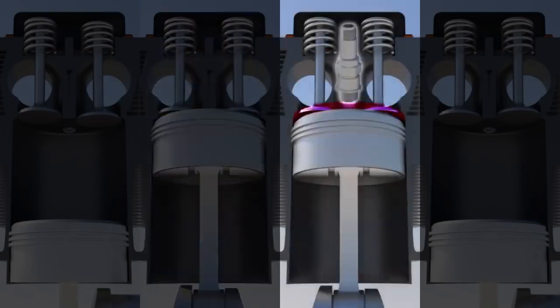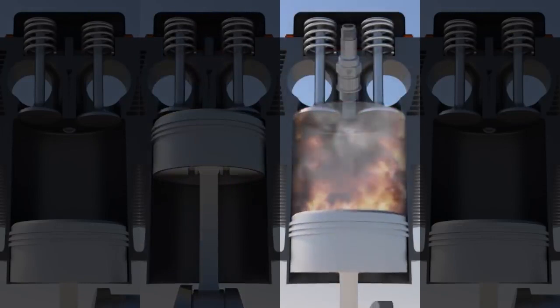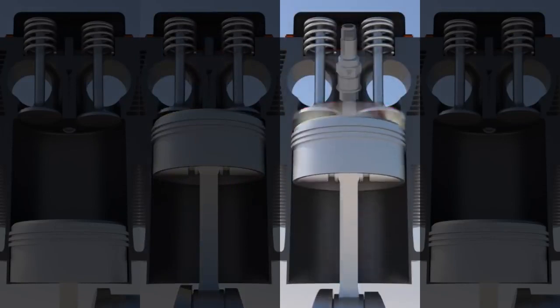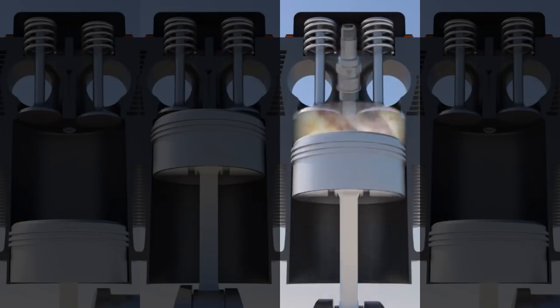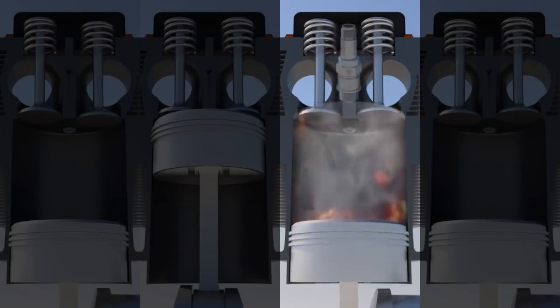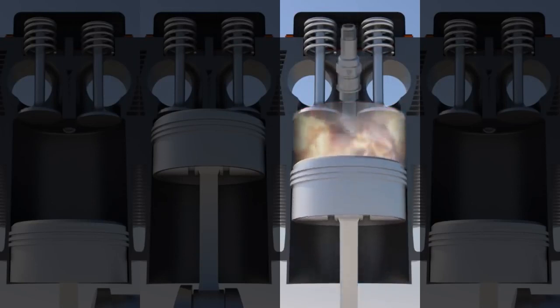Power. Two spark plugs at the head of the cylinder each let off a spark, which ignites the fuel mixture and makes it combust. This controlled explosion pushes the piston back inward towards the base of the cylinder, which in turn rotates the crankshaft and therefore the propeller.